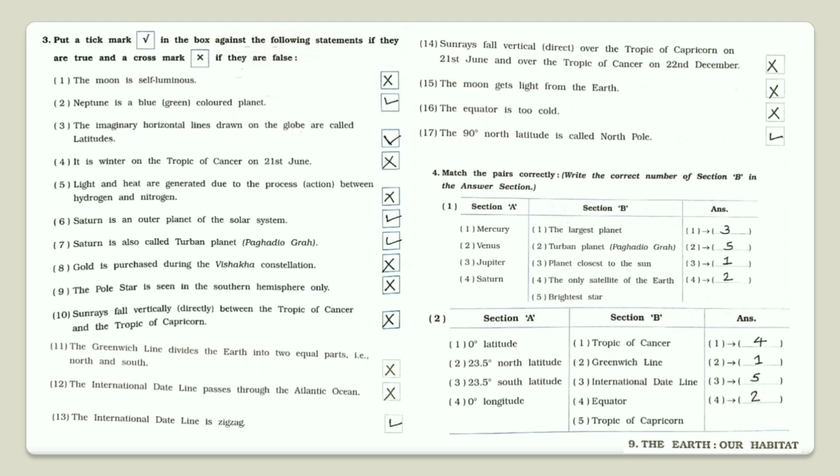So, wrong statement. 15 number, the moon gets light from the earth. So, wrong statement. 16 number, the equator is too cold. So, wrong statement. 17 number, the 19-degree north latitude is called North Pole. So, right statement. Question number 4, match the pairs correctly.